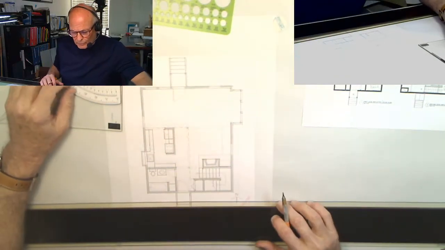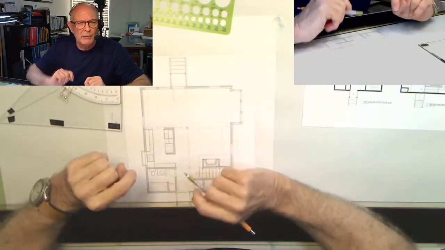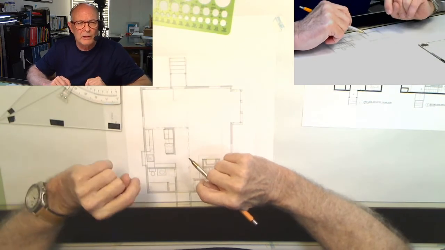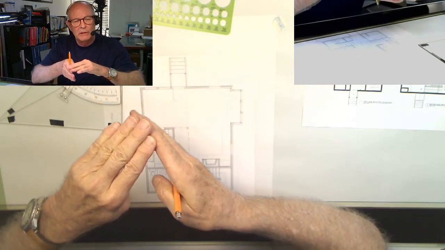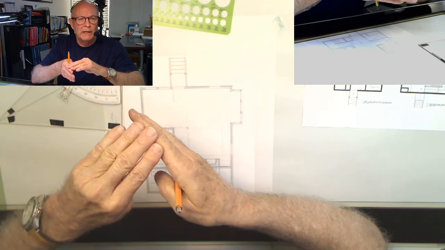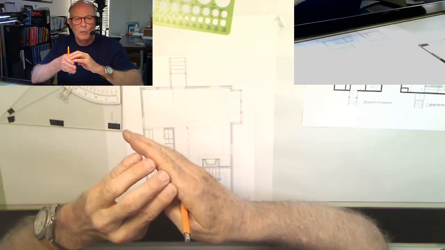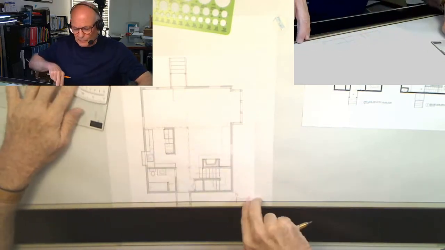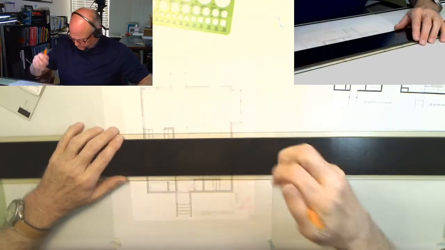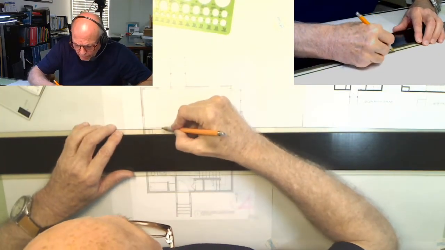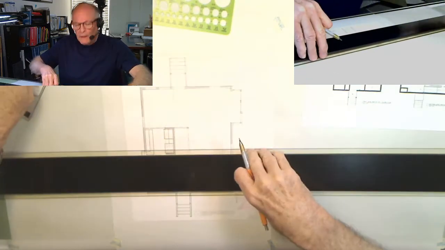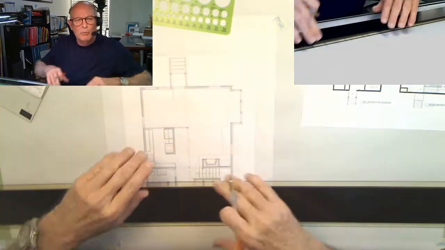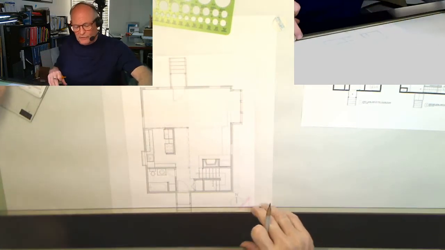So, as a result, it's important to define where those boundaries are, and that's done as an edge condition, much as you would see in a soffit or a ceiling overhang. So, I'm going to draw that in here as just a single line. And those lines line up with the posts that are supporting that second floor.